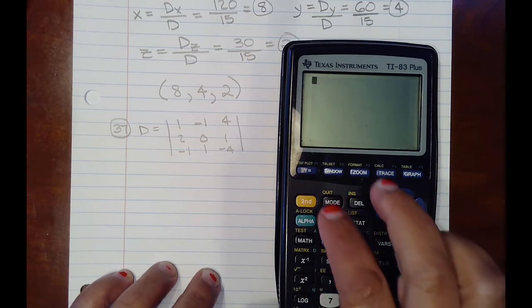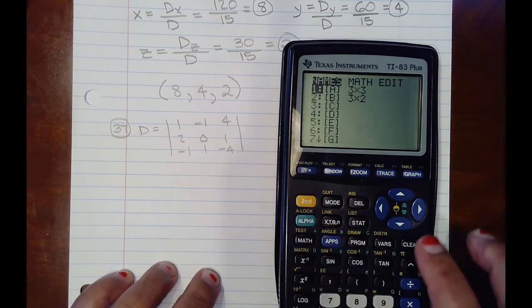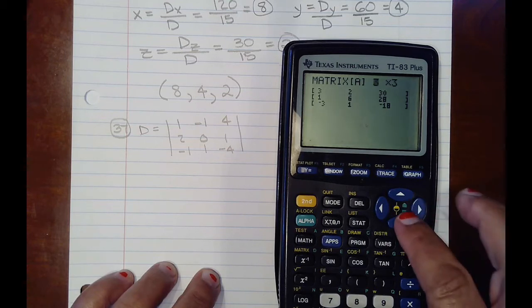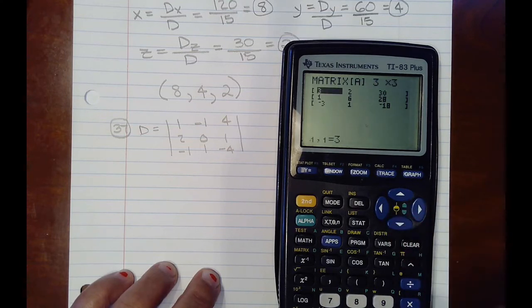So let's clear this out. We're going to go to second matrix, over to edit once again. Let's see, it's 3 by 3. Jump into the matrix. First row is 1, enter, -1, enter, 4, enter. Okay, 1, -1, 4. Then it's 2, enter, 0, enter, 1, enter.